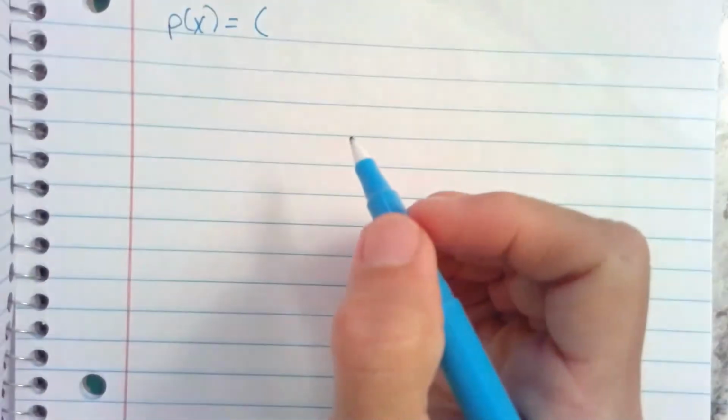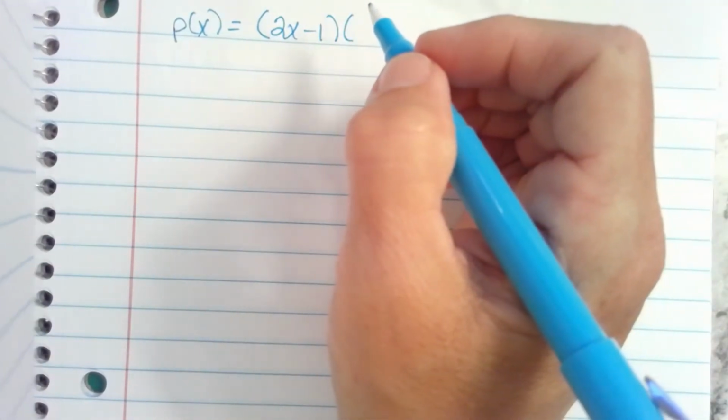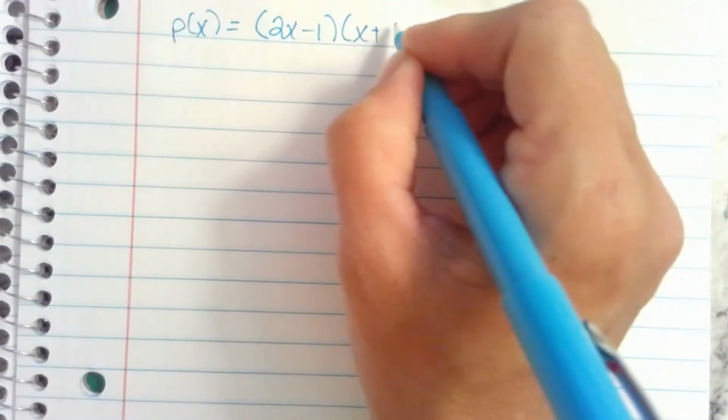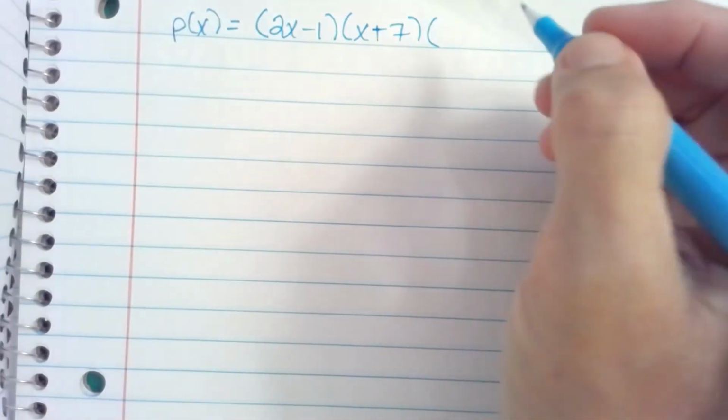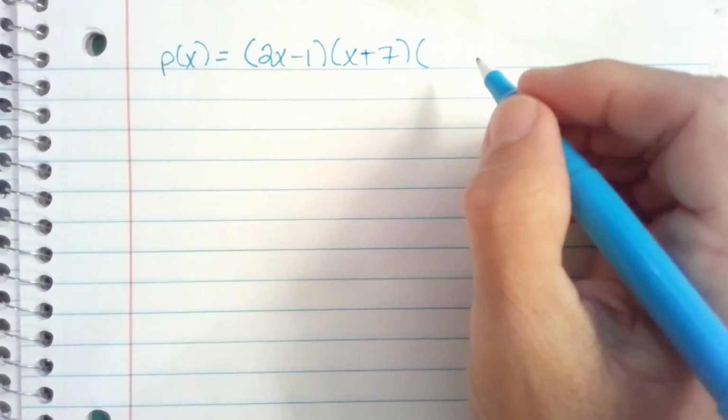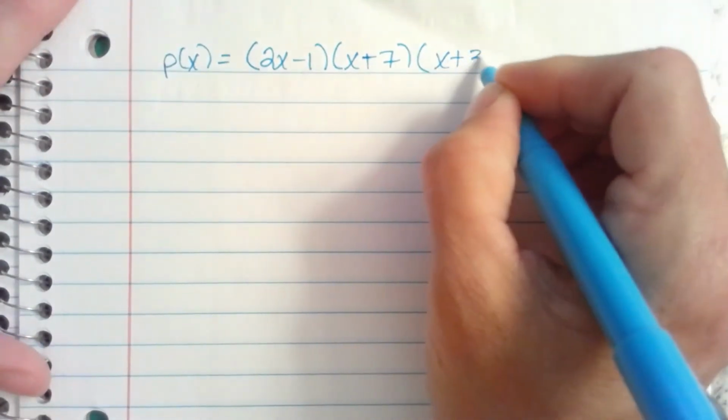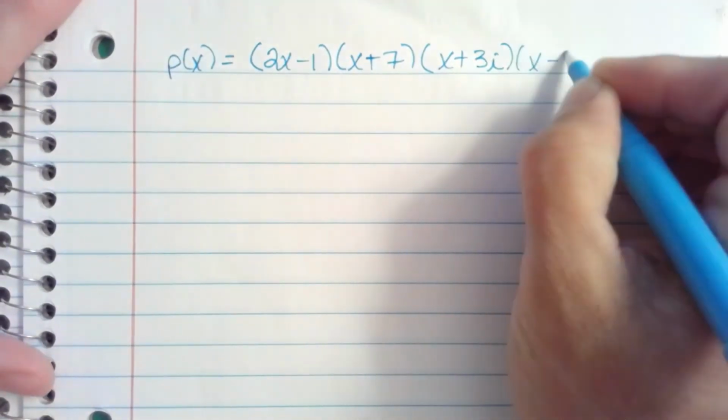So p of x is equal to 2x minus 1, x plus 7. I'm going to go ahead and use the completely factored form. So x plus 3i and x minus 3i.